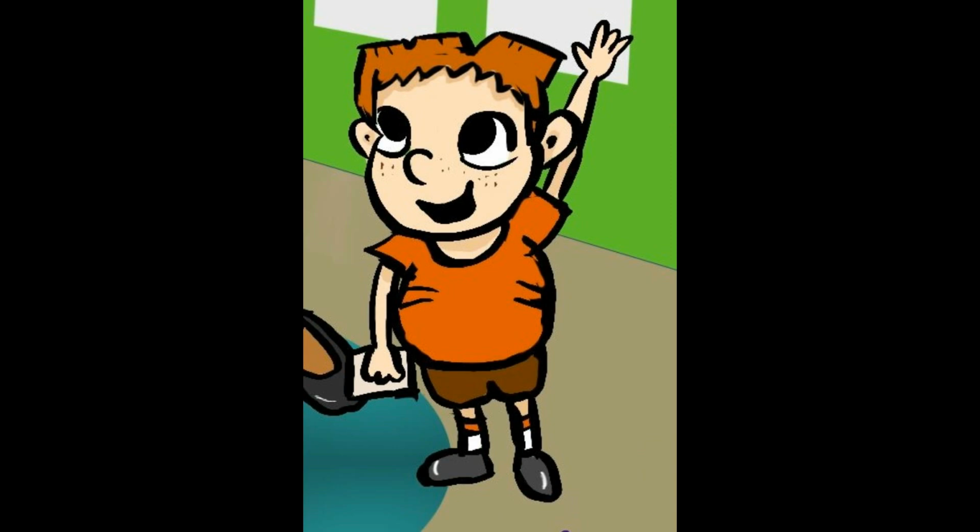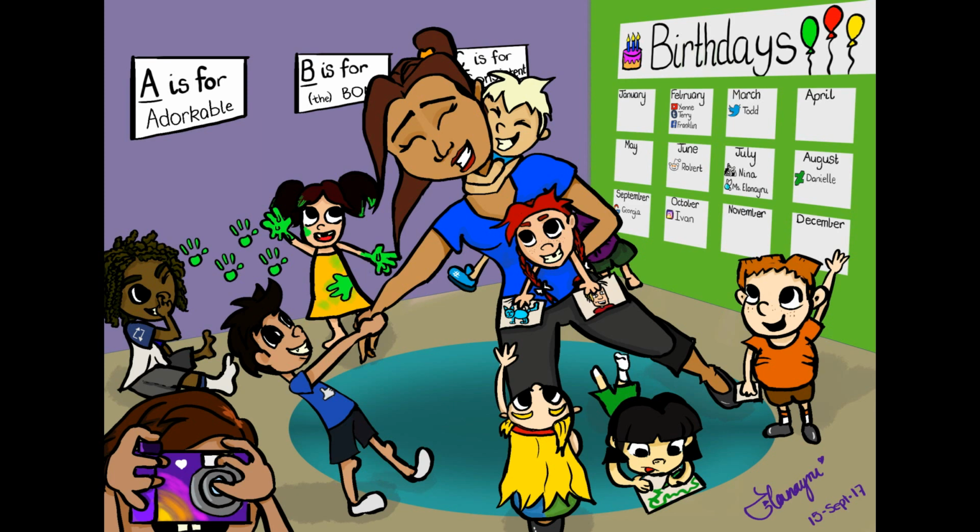And this was my depiction of Reddit. I just thought it was a cute little kid who just wants to tell everyone everything. That's why his hand's up, because he wants to tell his teacher what's going on. And this here is the final piece.